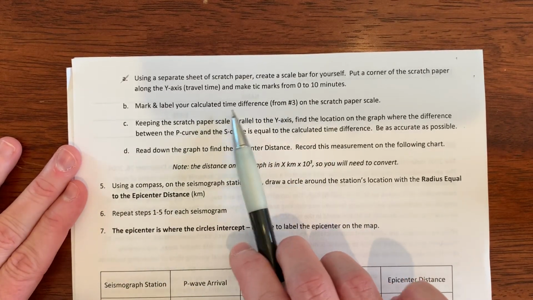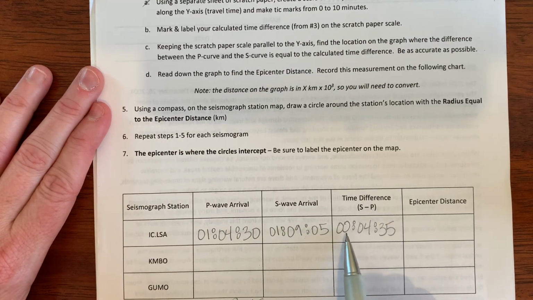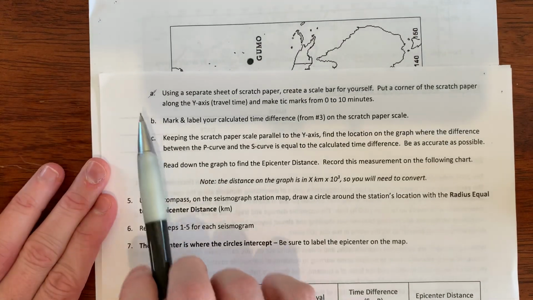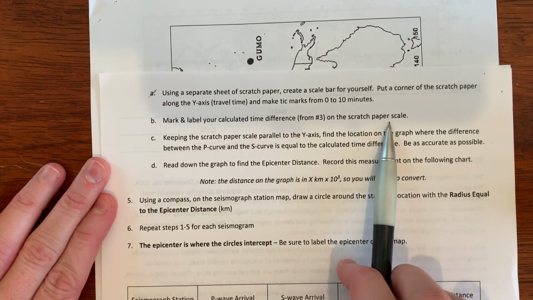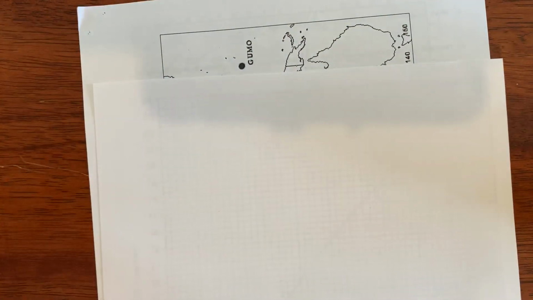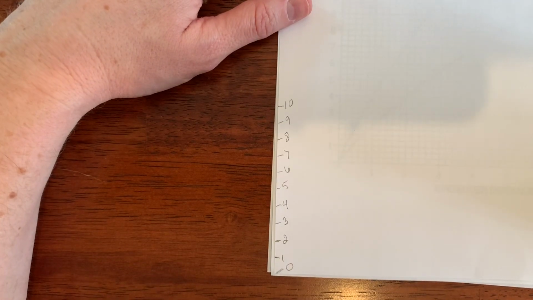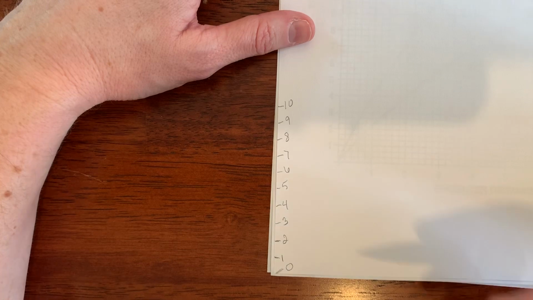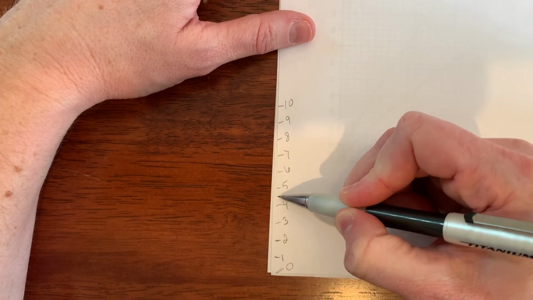Okay, so calculated time difference. Our time difference that we got, 0 hours, 4 minutes, 30 seconds. Step 4B says put that calculated time difference on the scratch paper scale. So here's my scratch paper scale. I want to figure out where 4 minutes and 35 seconds is. It's going to be roughly halfway.